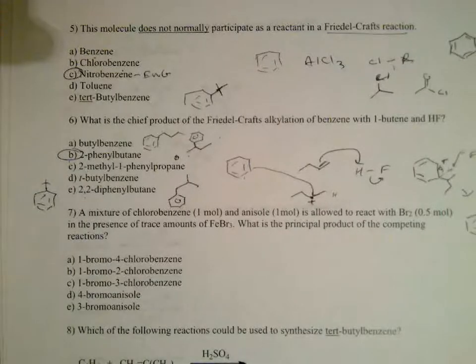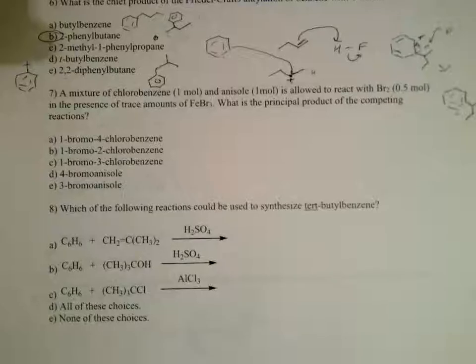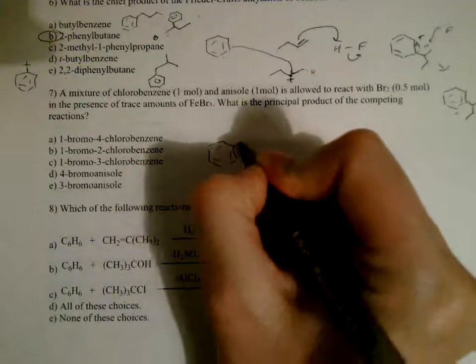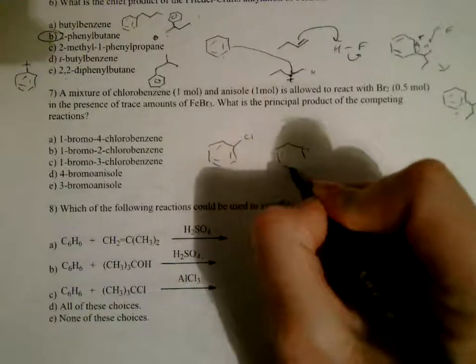Okay, number 7. A mixture of chlorobenzene and anisole, you should have that memorized from the last chapter.